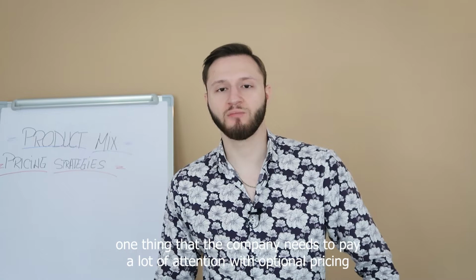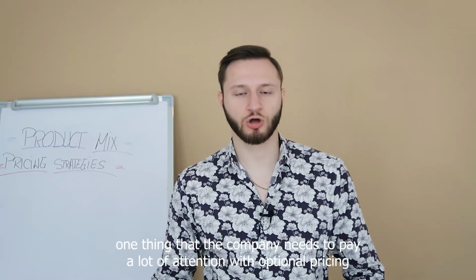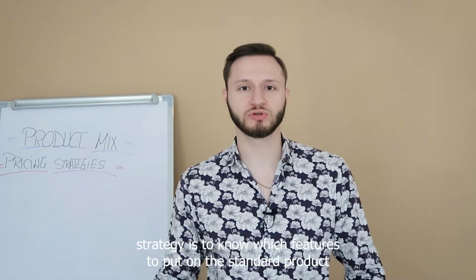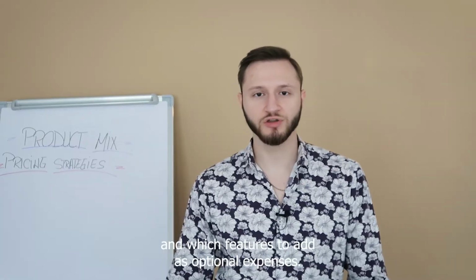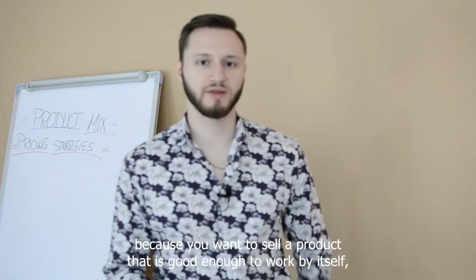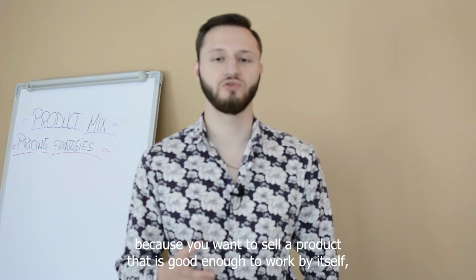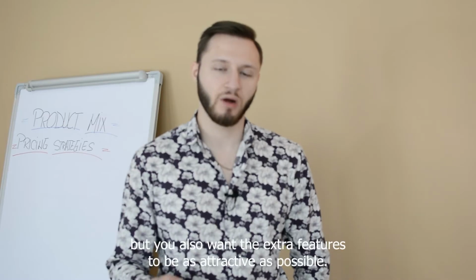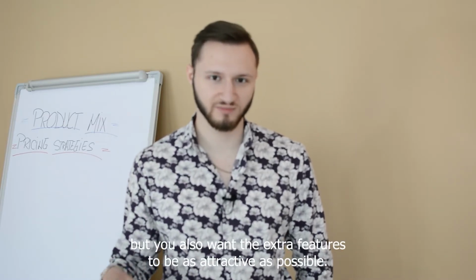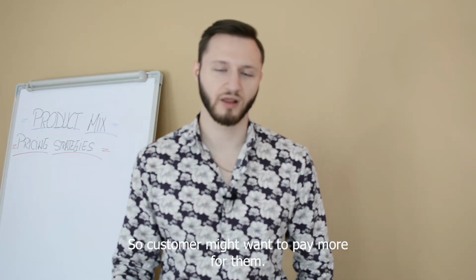One thing that a company needs to pay a lot of attention to with the optional pricing strategy is to know which features to put on the standard product and which features to add as optional expenses. And that is natural because you want to sell a product that is good enough to work by itself, but you also want the extra features to be as attractive as possible, so a customer might want to pay more for them.